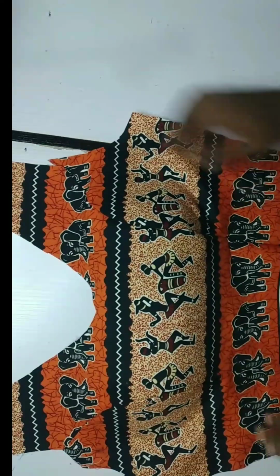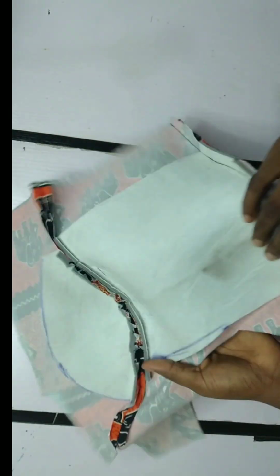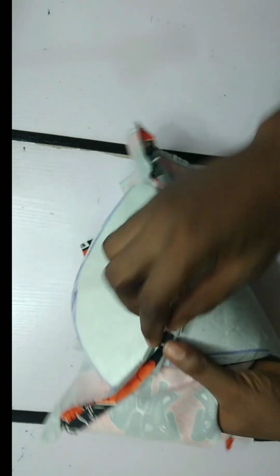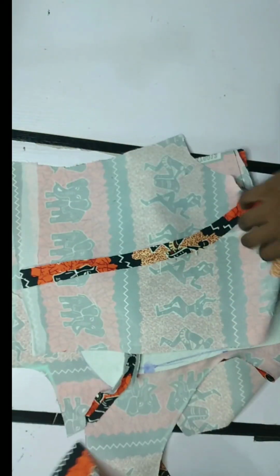After I was done joining this, I went ahead to notch all the sides of all the centers of the cup, and I pressed it open, as you can see. Okay, so I also joined the back and also pressed this open like this. This is what it's looking like. Okay, so the next thing I'm going to do is to go ahead and start turning it with the lining.